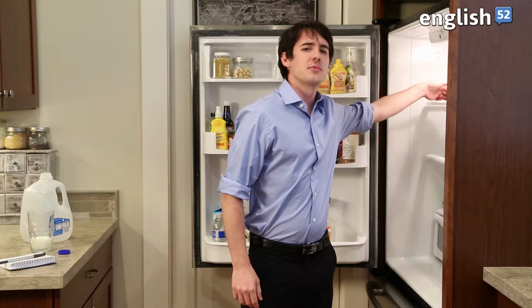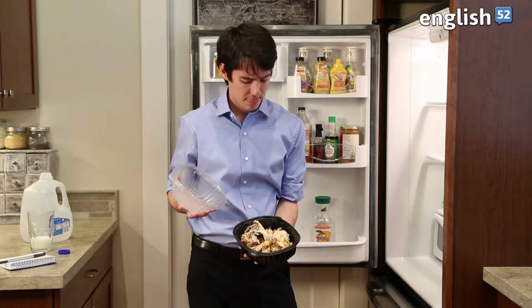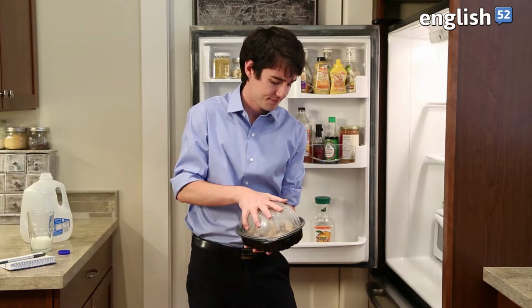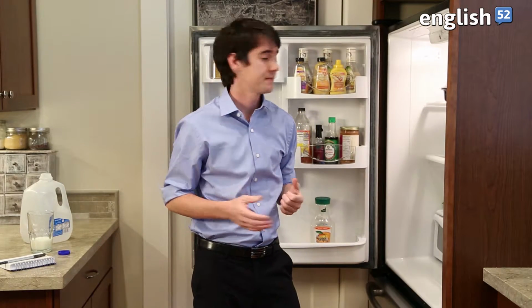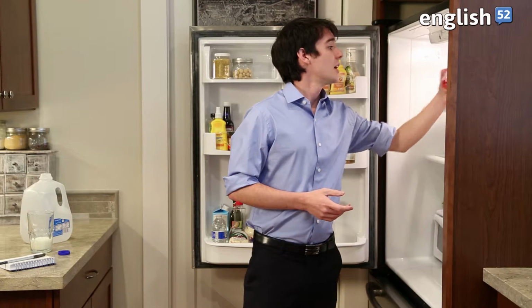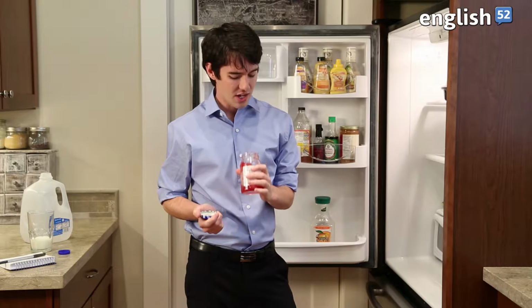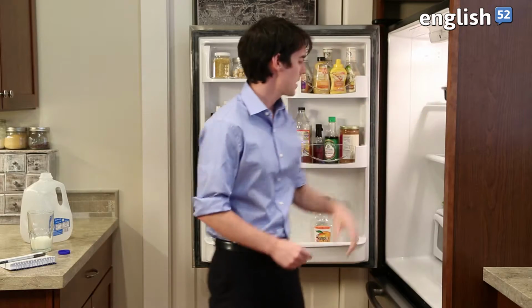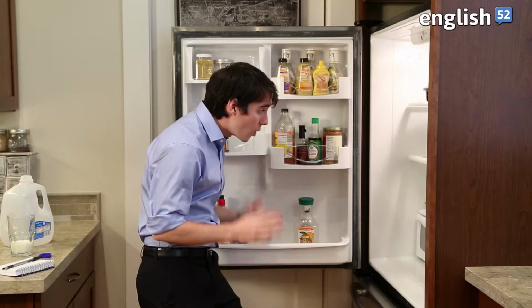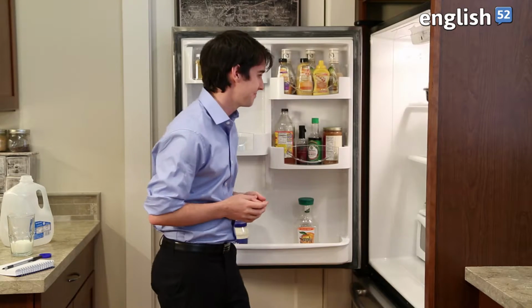Let's see here. Do I have any chicken? I don't have any chicken. Let's see what else I have in my refrigerator. I have a jar of strawberry jam here, but there's not a lot of jam left in the jar. Wow, I have a lot of broccoli and tomatoes, so I don't need to buy any broccoli or tomatoes at the supermarket.